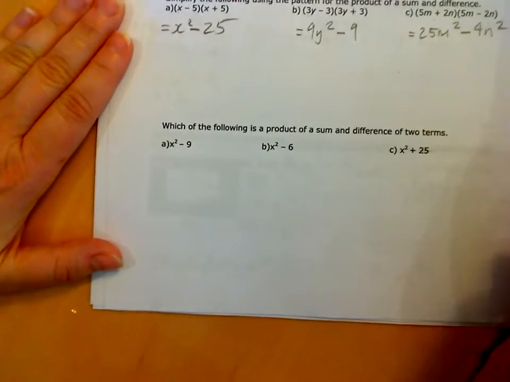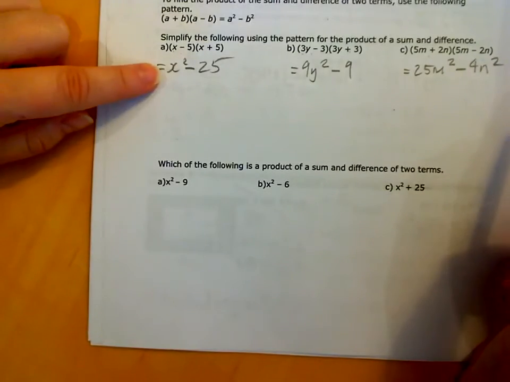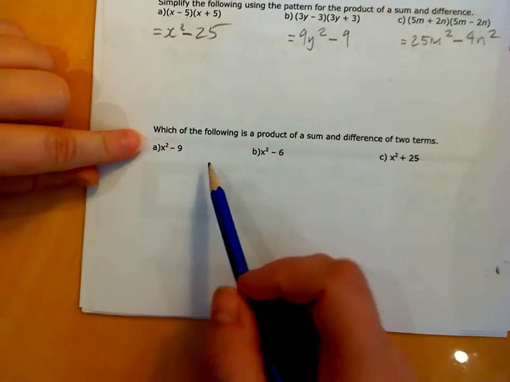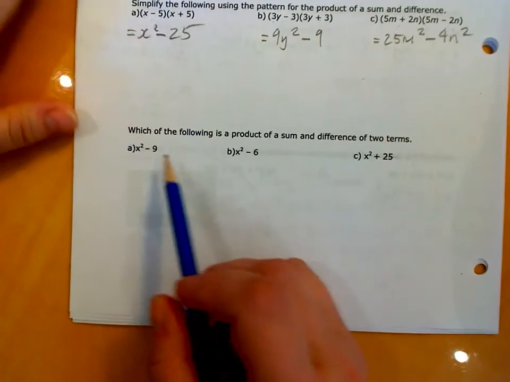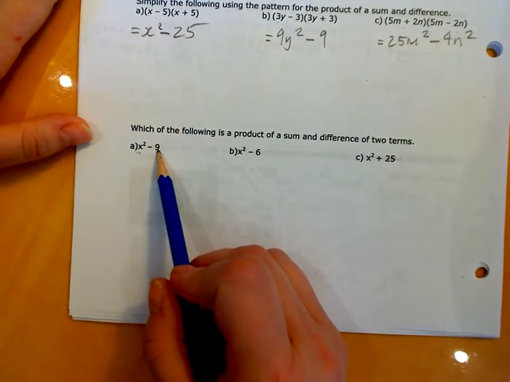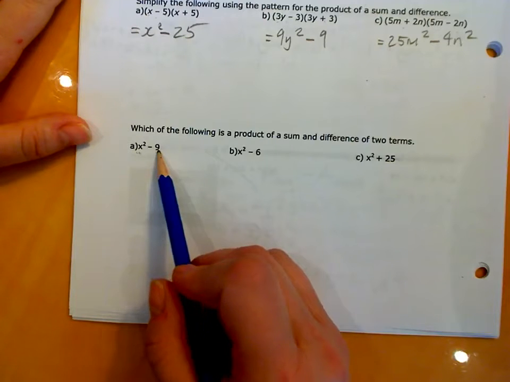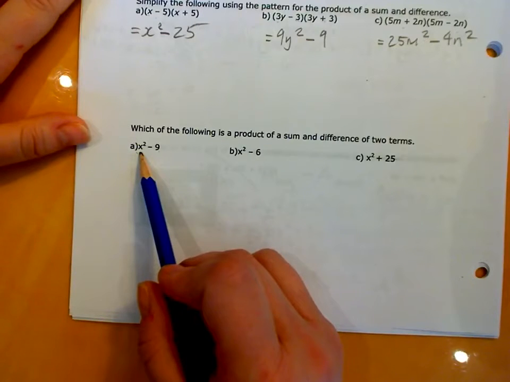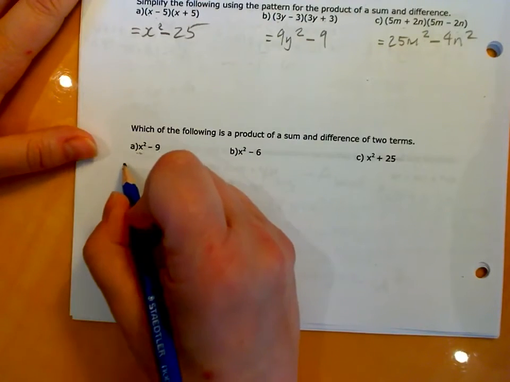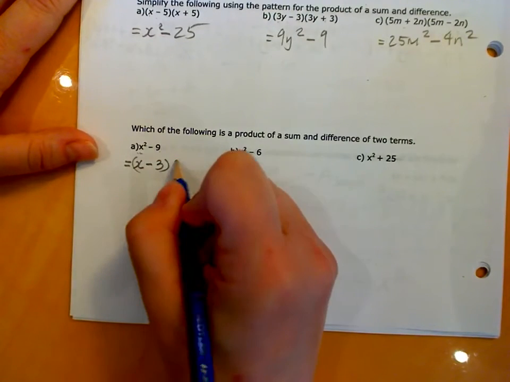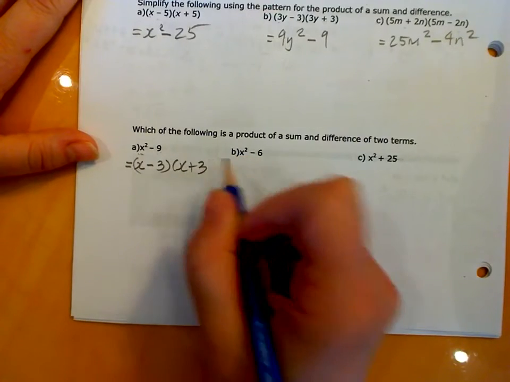All right. Now let's take a look here. We're going to do the same thing we did on the previous page, which is they'll give us the question, we have to figure out the answer, or we have to figure out the question. So here, is this a difference of two terms? This is absolutely the difference of two terms, right? This is going to be x minus 3, x plus 3, right?